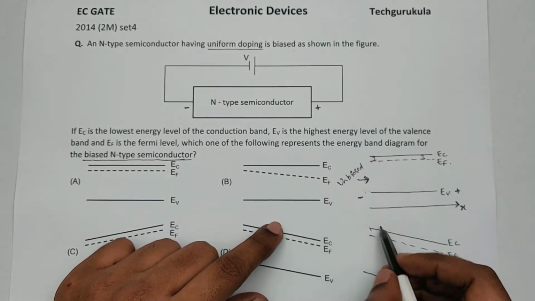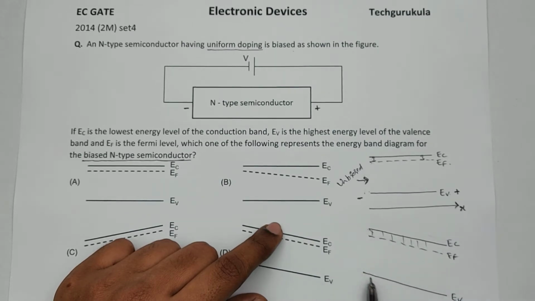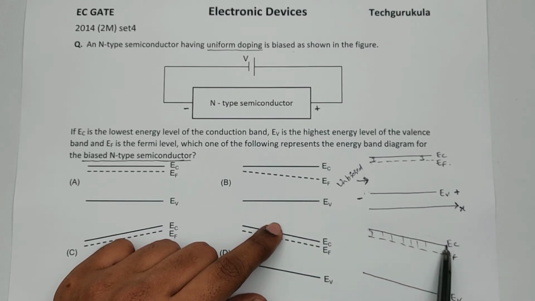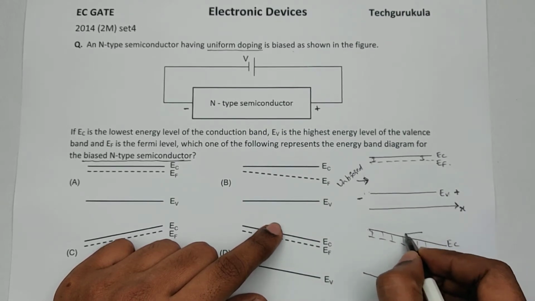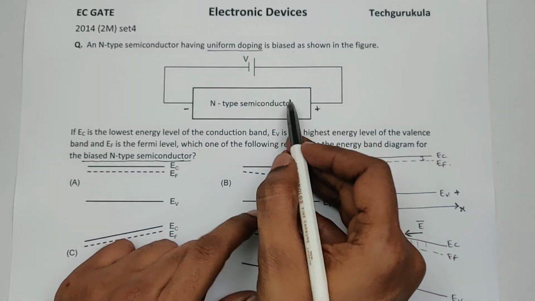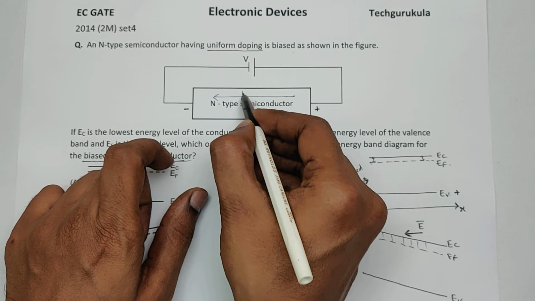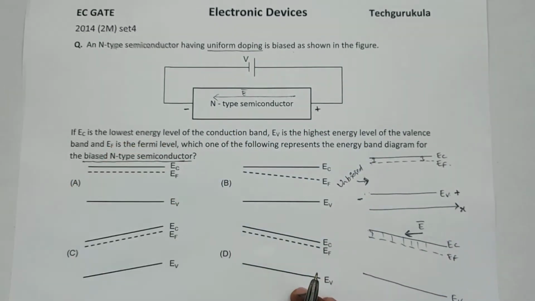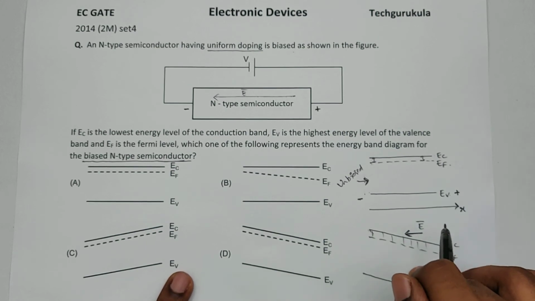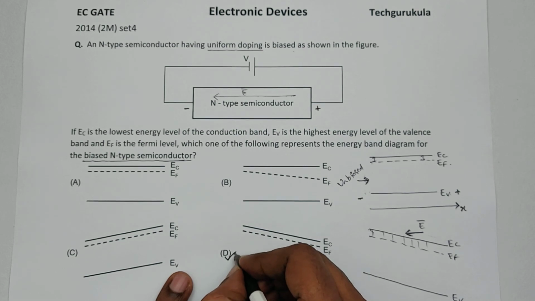Now looking at this, we can say that the difference between EC and EF throughout x is the same, which means it is a uniformly doped semiconductor. Now there is slope for EC and EV, which means there is an electric field in this semiconductor. We know one thing for sure, the slope of EC will tell you the electric field direction. Slope is negative, which means the electric field is in this direction. That matches with the semiconductor figure, right? You applied a positive potential on this side, which means the electric field is in this direction. That is exactly matching. So by this discussion we can say the answer here is option D.